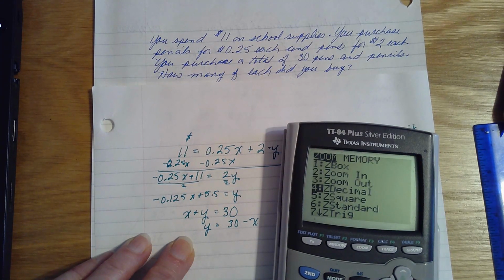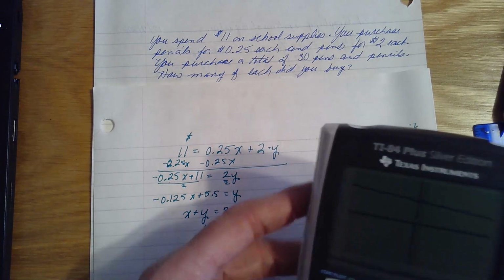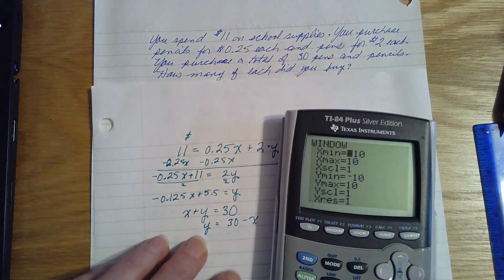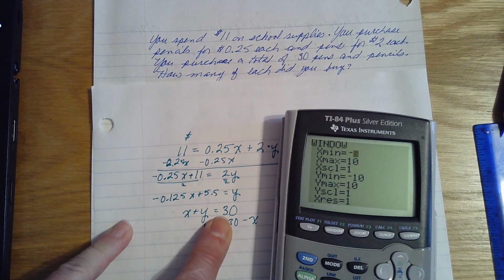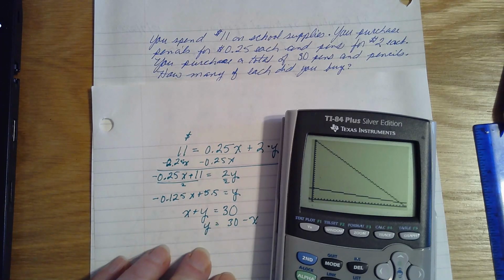Let's go ahead and go with the standard window. Again, not so helpful, so let's go ahead and I'm going to set my window. Well, I don't need it to go all the way down to negative 10, but my x value could be as high as 30. My y value could probably be as much as 30. So I'm going to go ahead and graph. We can see that point of intersection.